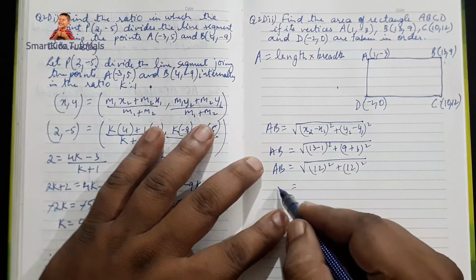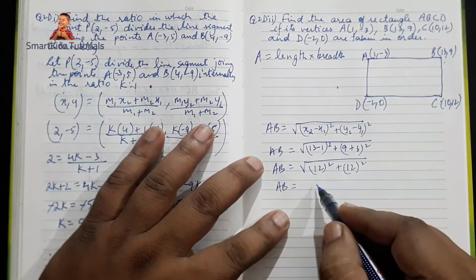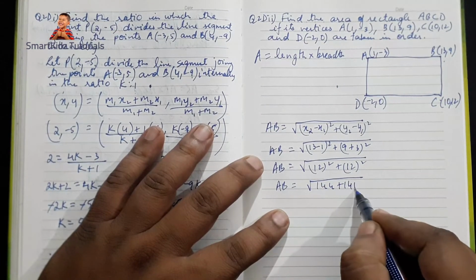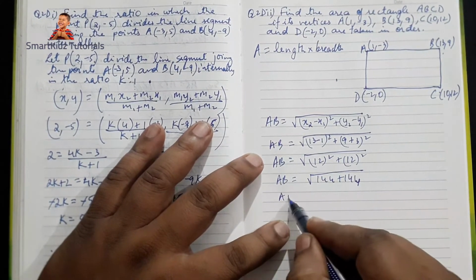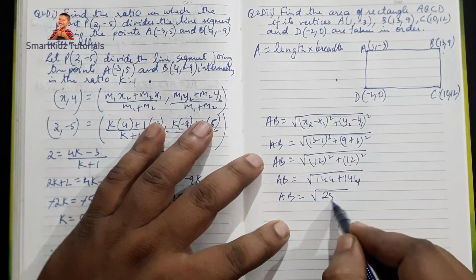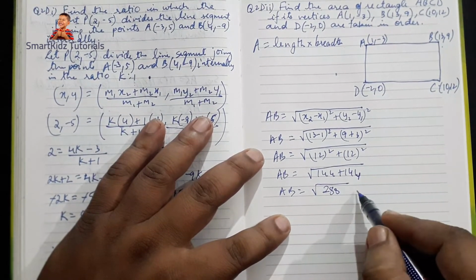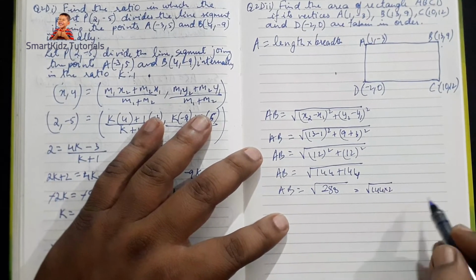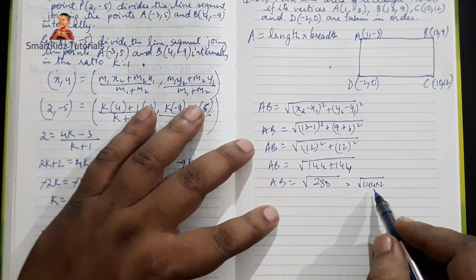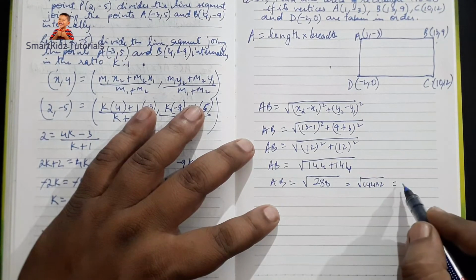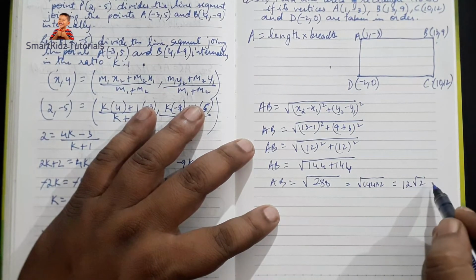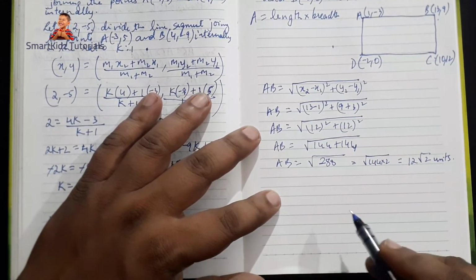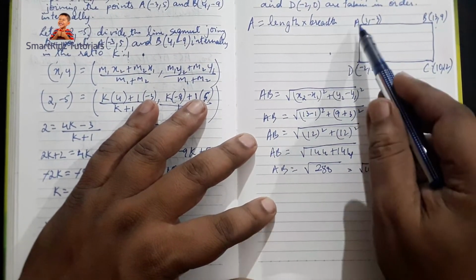That gives us AB equal to the square root of 144 plus 144, which is 288, or we can write this as 144 into 2, and the square root of 144 we know is 12. So we get AB as 12 root 2 units. Similarly, we will find AD.